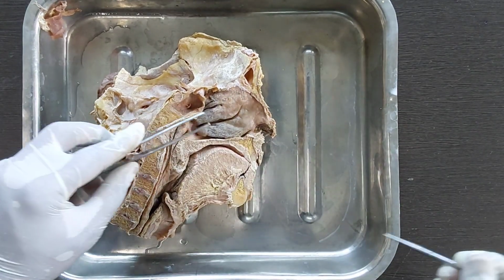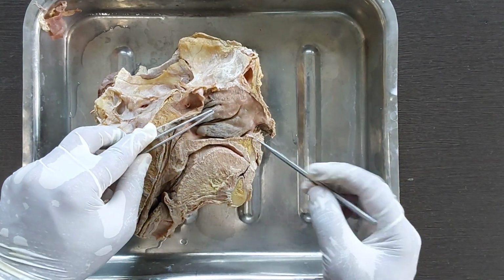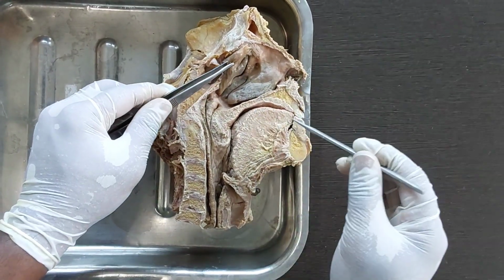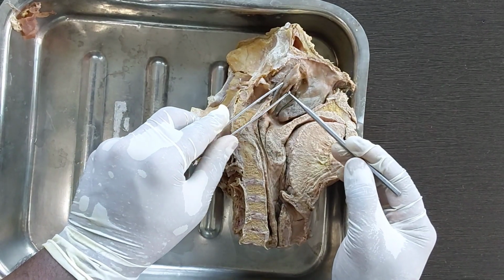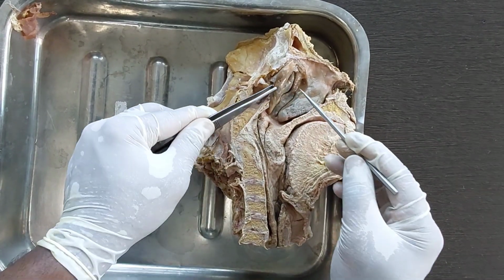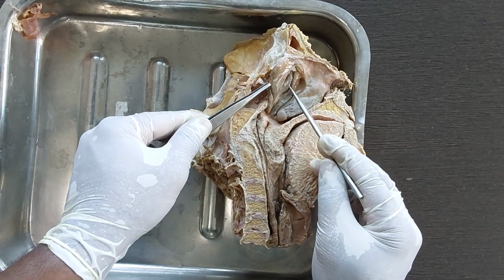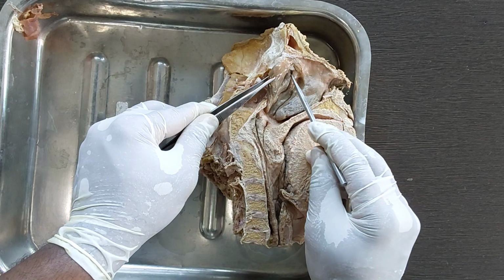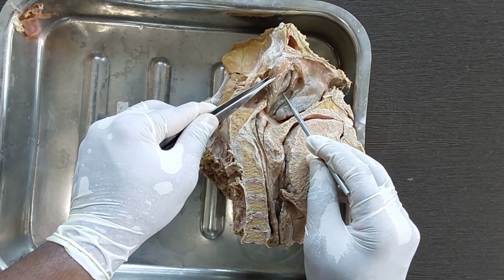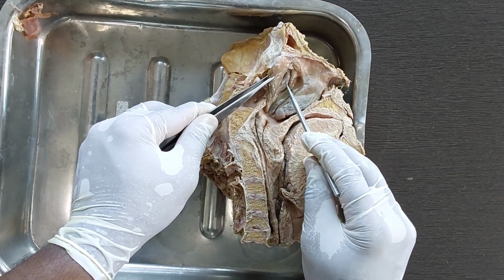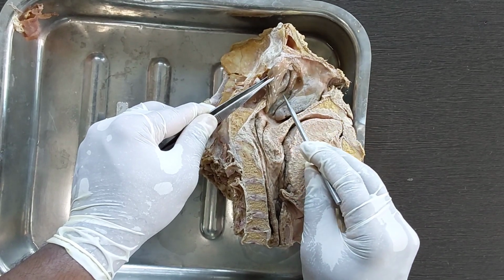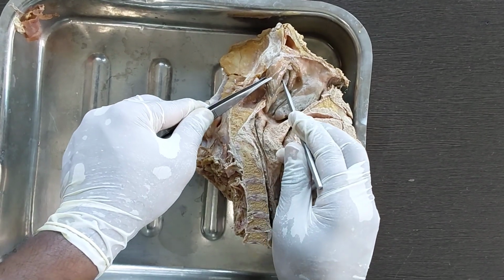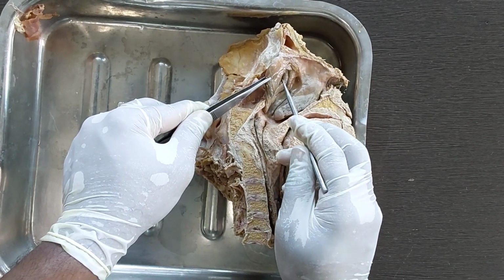So let us see the middle meatus in detail. When we lift this middle nasal conchae, you can see there is an elevation. So this elevation is known as the ethmoid bulla, and there is a sulcus deep to this ethmoid bulla. So this sulcus is known as the hiatus semilunaris. So here we have the ethmoid bulla, and this is the hiatus semilunaris. Above the ethmoid bulla, there is an opening. This is the opening of middle ethmoidal air sinuses.